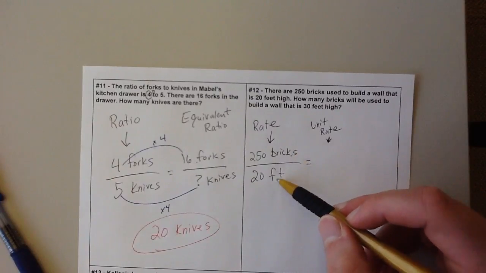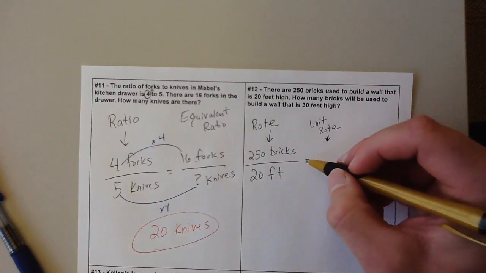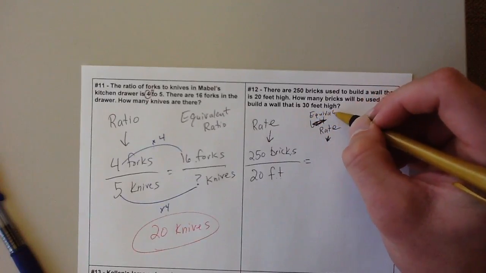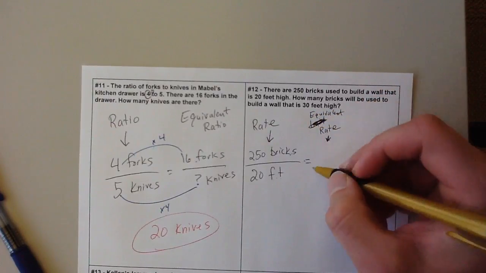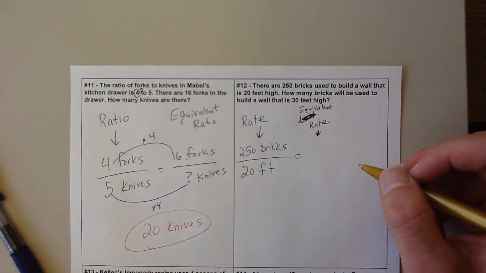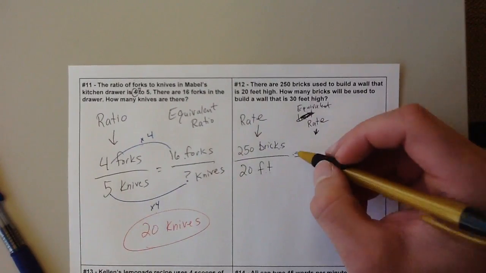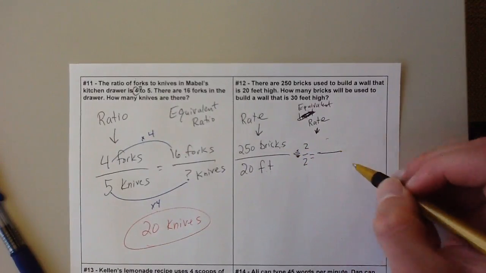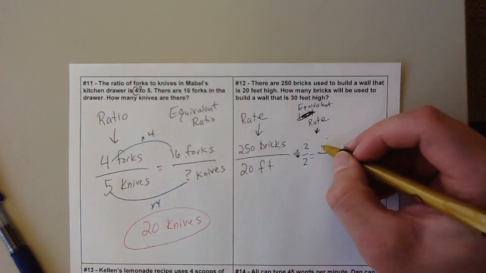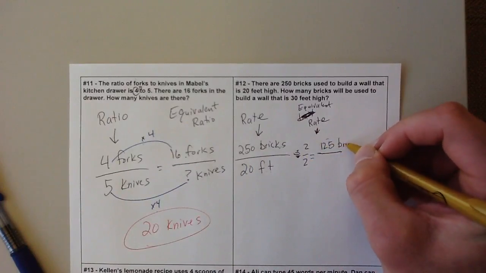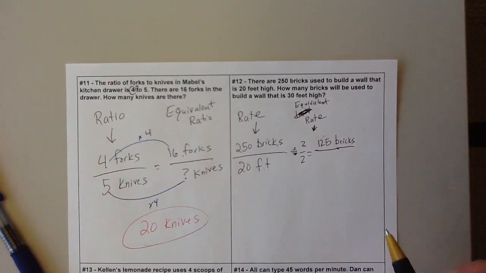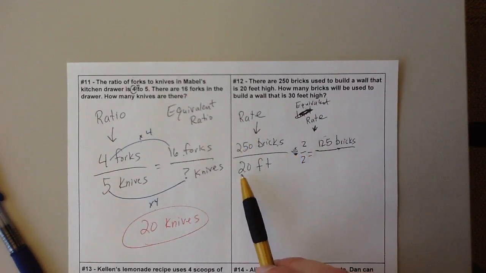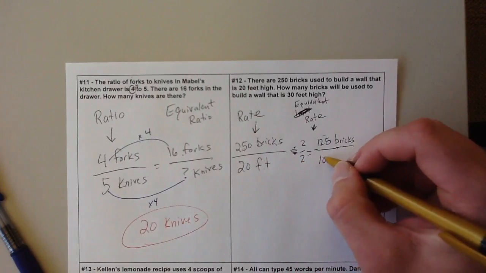If 250 bricks are used to build 20 feet, what we can do here is find an equivalent rate. I can find how many bricks it takes to build a 10 foot high wall. So I can divide by 2 over 2. 250 divided by 2 would be 125 bricks. Or I could put that in my calculator. 250 divided by 2 is 125, and 20 divided by 2 would be 10.